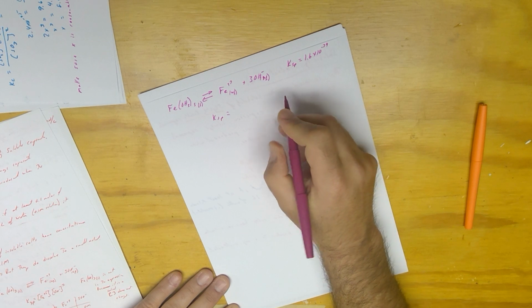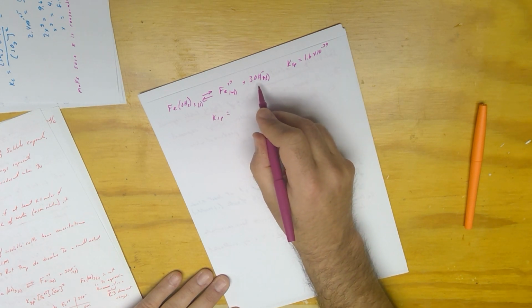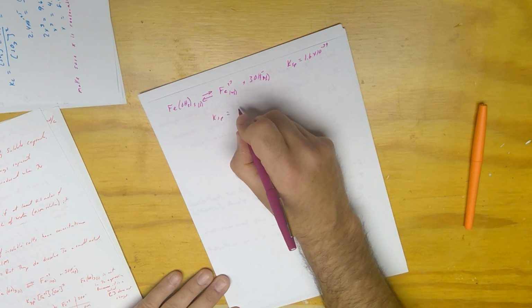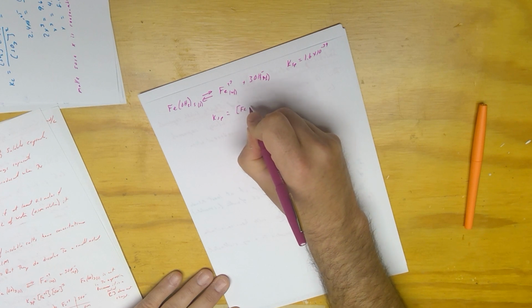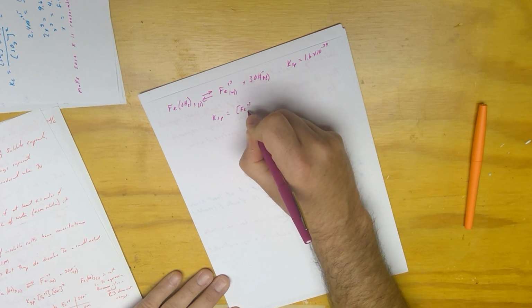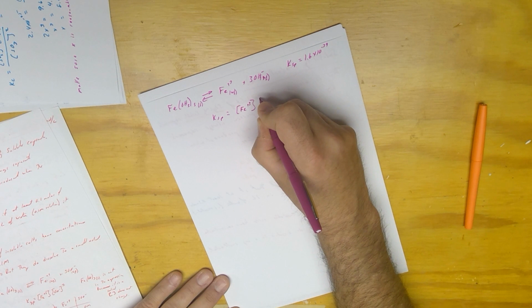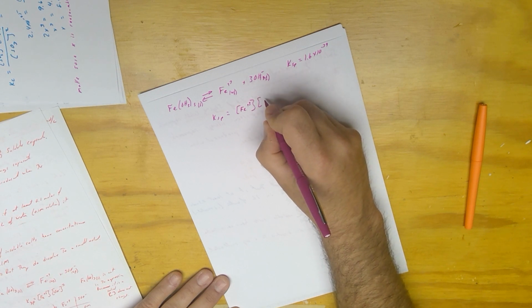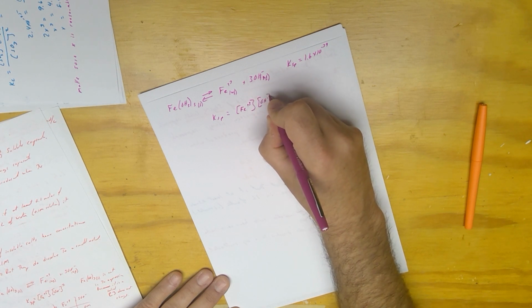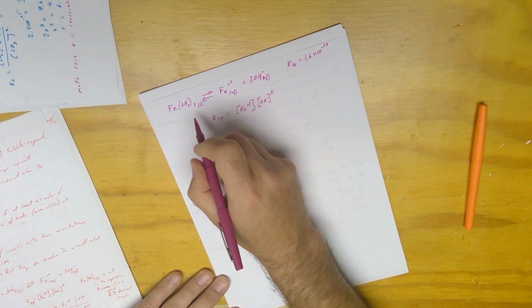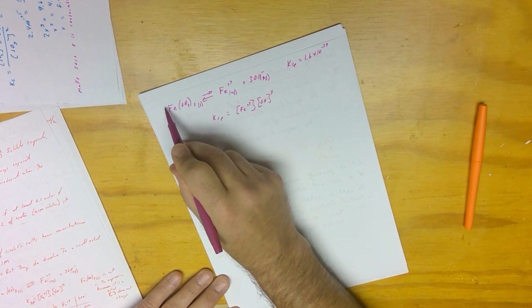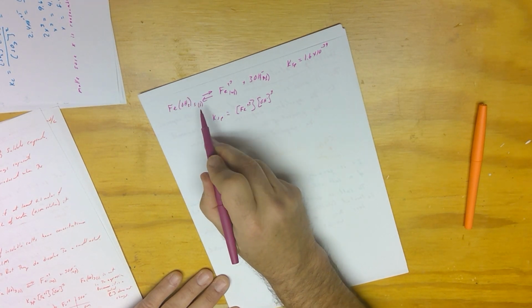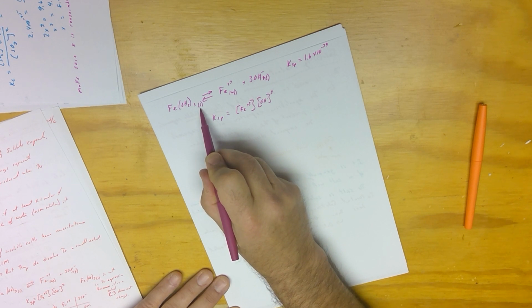Now, let's write my equilibrium expression. Ksp is equal to the concentration of Fe3+ times the concentration of OH- cubed. But Fe(OH)3 is not in the equilibrium expression. Why? Because it's a solid.